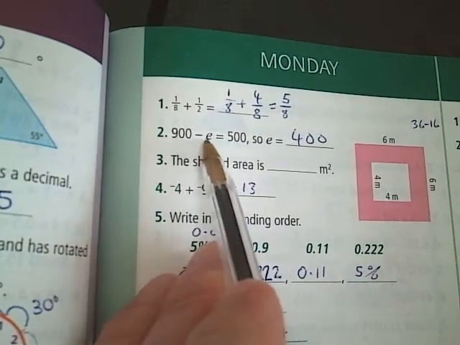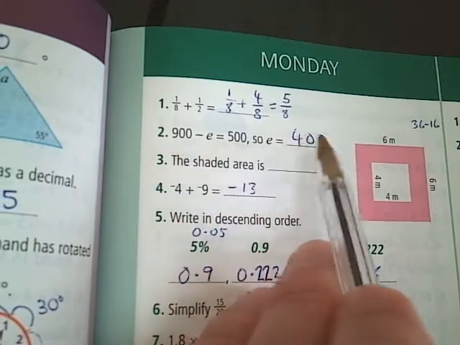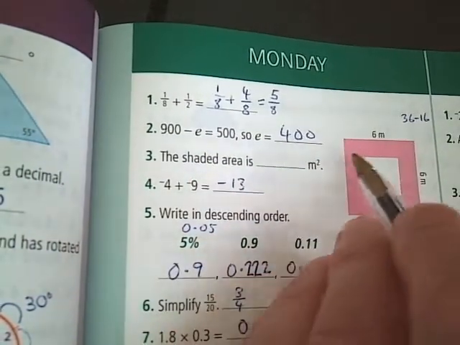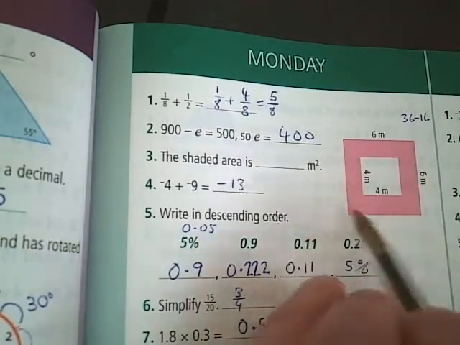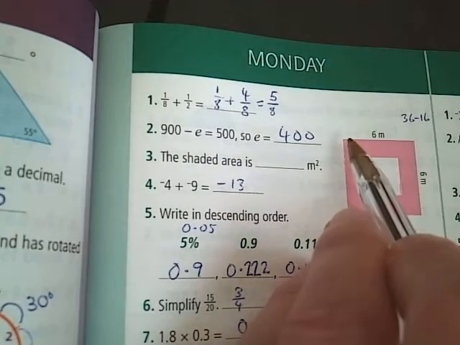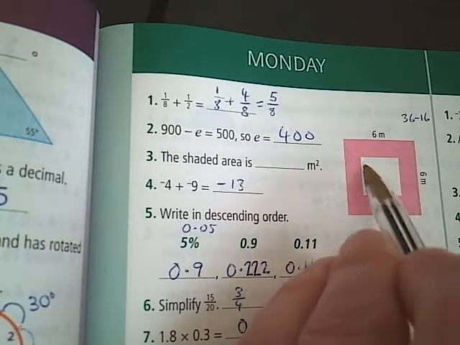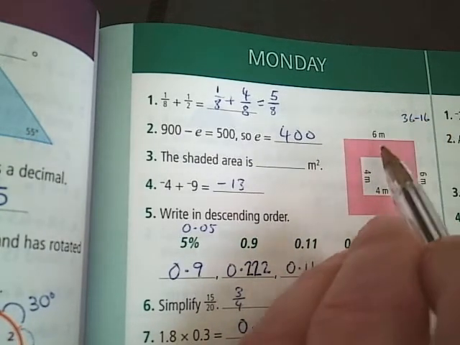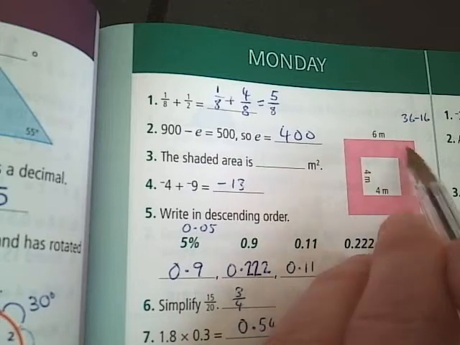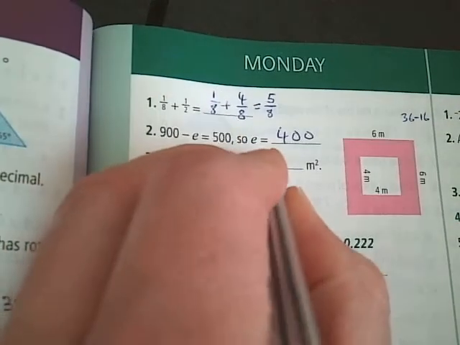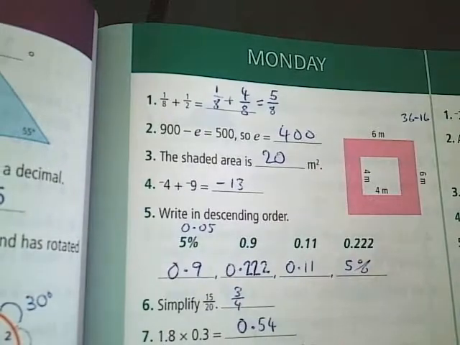Question 2, 900 take away E is 500 and E equals 400. Question number 3, the shaded area is, okay, so the full square is 6 meters by 6 meters, that's 36. The white bit inside is 4 by 4, that's 16. So the shaded area, the pink bit, is 36 take away 16, so it's 20 square meters.